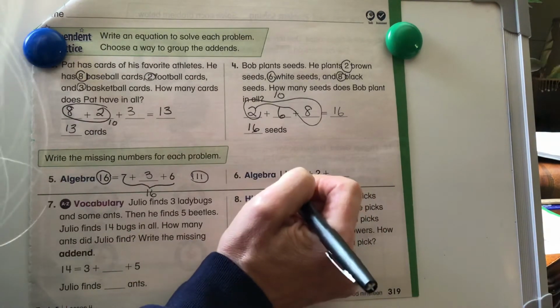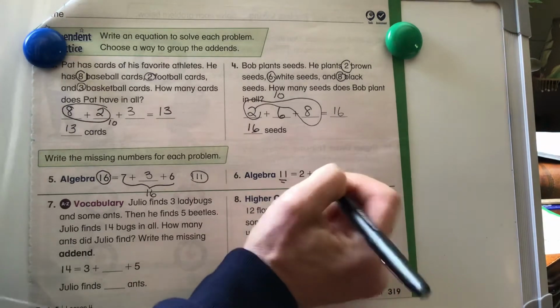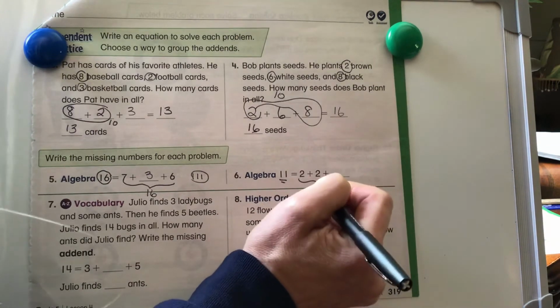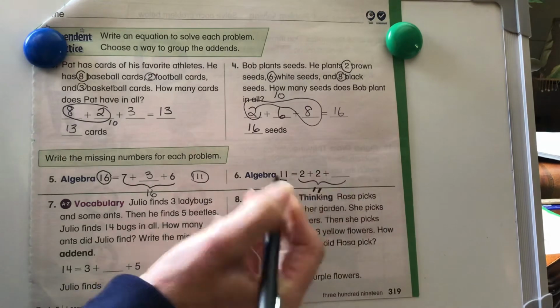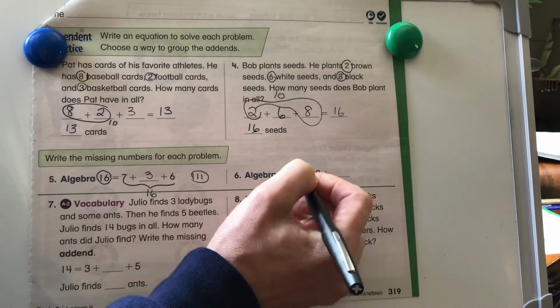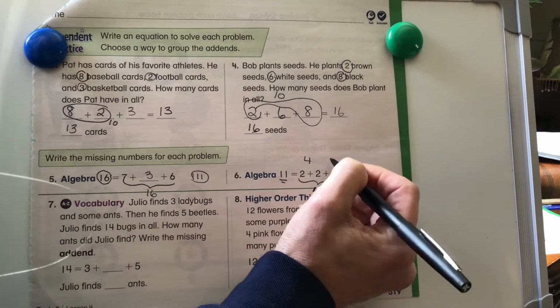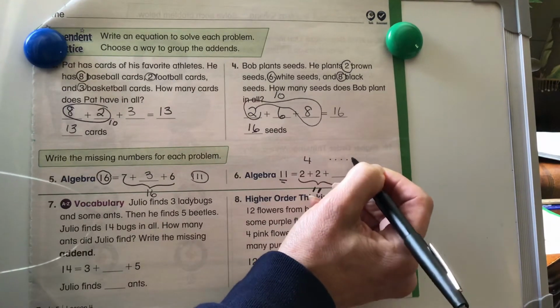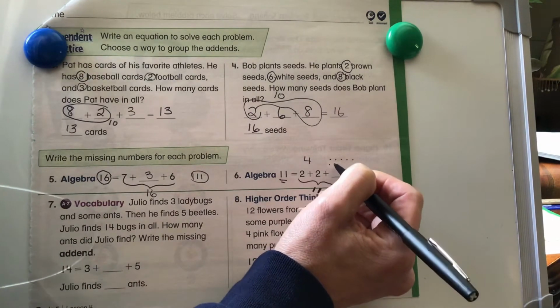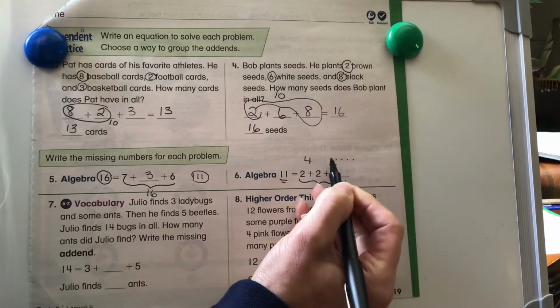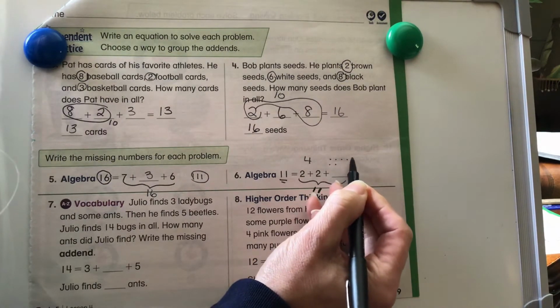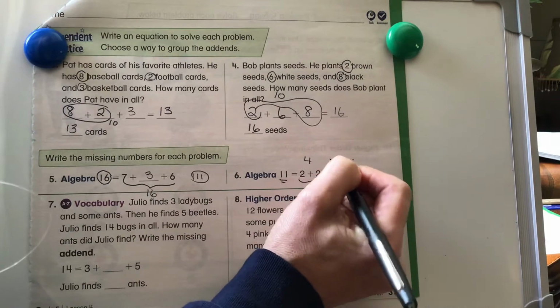Okay, this is 11 equals 2 plus 2 plus something. So this needs to equal up to 11. So we have 11 here. Right now we only have 2 plus 2 is 4. So I'm going to count up till I get to 11. 4, 5, 6, 7, 8, 9, 10, 11. So let's count how many I did. 1, 2, 3, 4, 5, 6, 7.